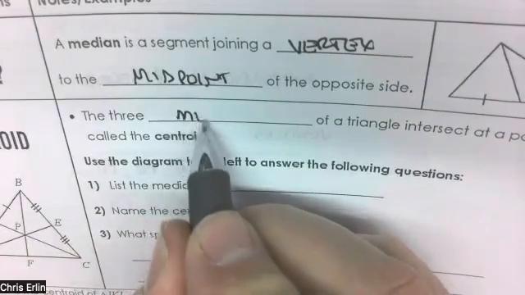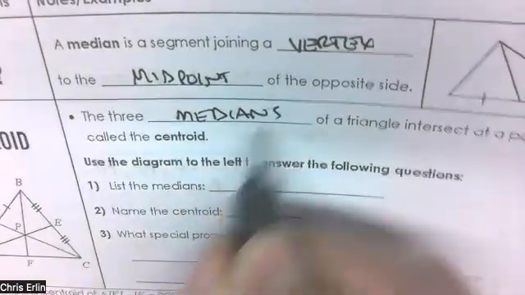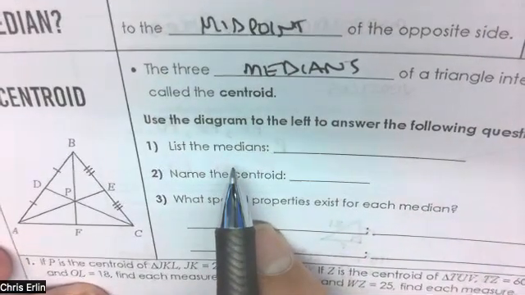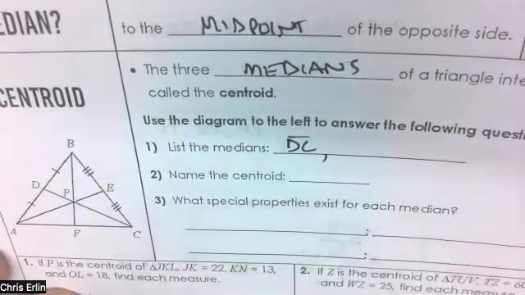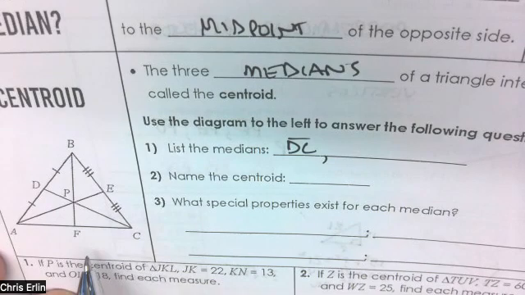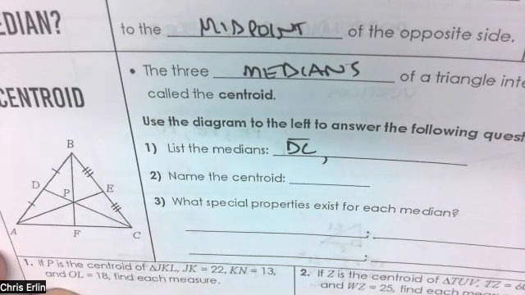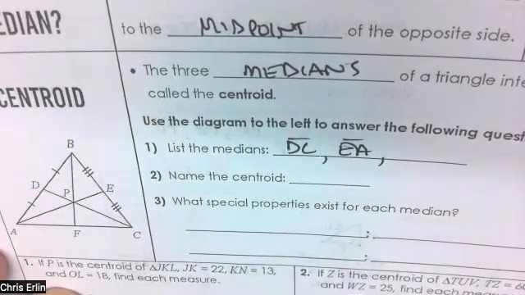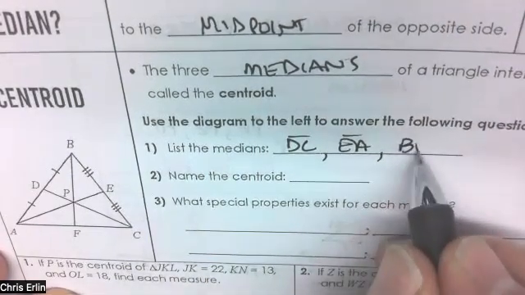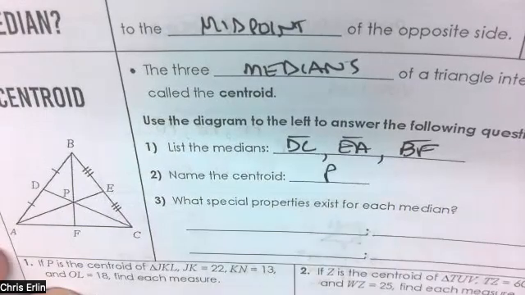The three medians make the centroid. So let's list the medians. Give me one of the medians. DC sounds good. Give me another one. Someone different? EA sounds good. Someone new, give me the last one. BF, good. And again, they're giving us P as the centroid.